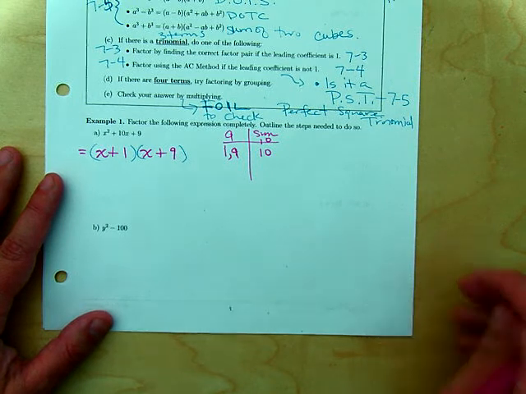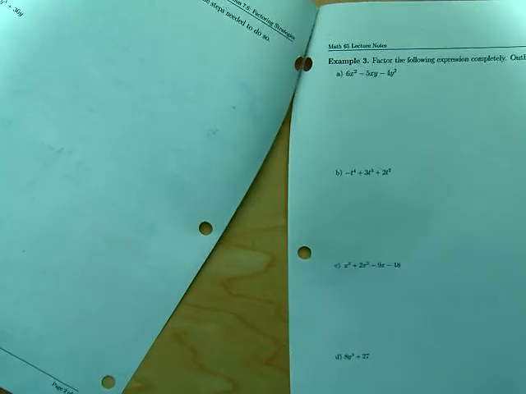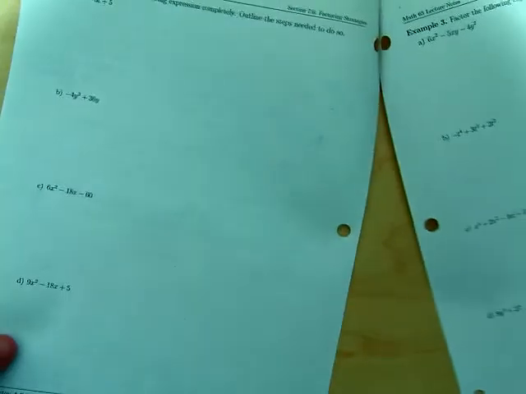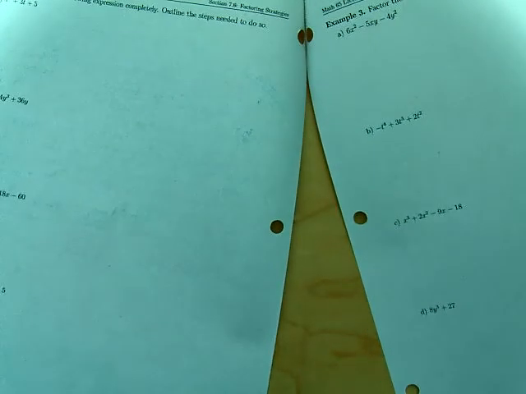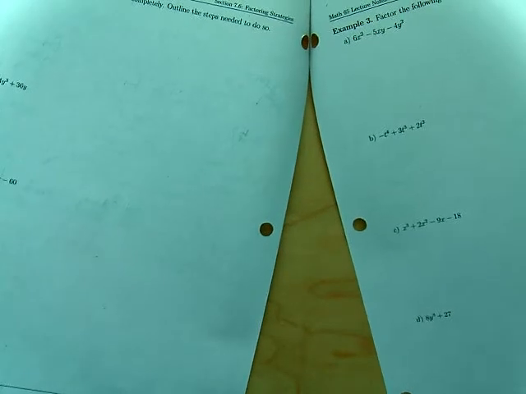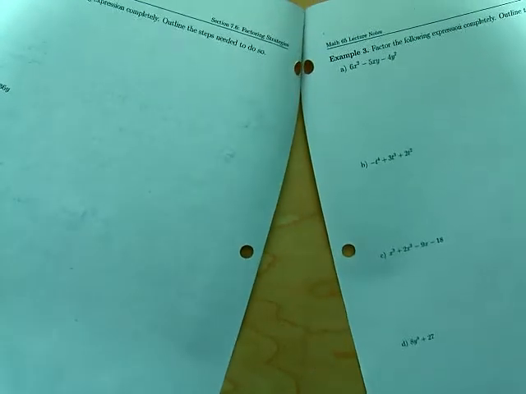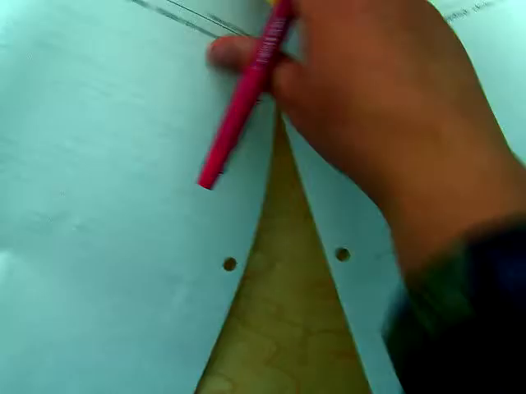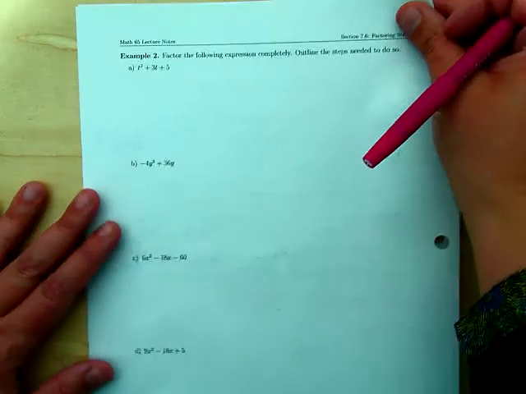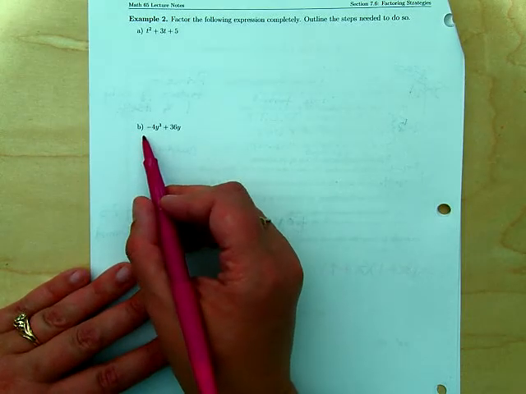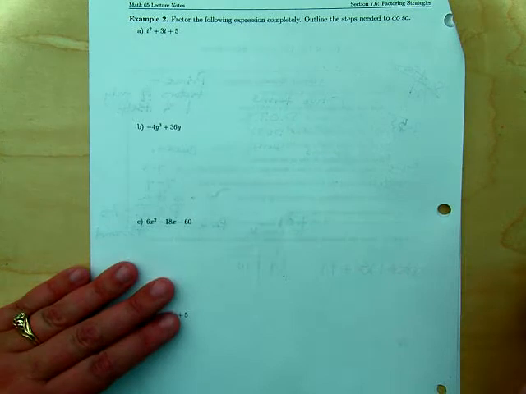So let's look through the packet and see if there's any that you want me to do. And if not, I'm going to have you do them so that you can get points for coming to the board. Look and see if you can find one that you think, oh, that one looks really hard, I want her to do that one. Can you see from example 2 or example 3? Has a cube. Okay, well, let's just start. Let's go to this one. I think you guys can do the other ones pretty easily, but let's just go to 2B. We're on the second page.